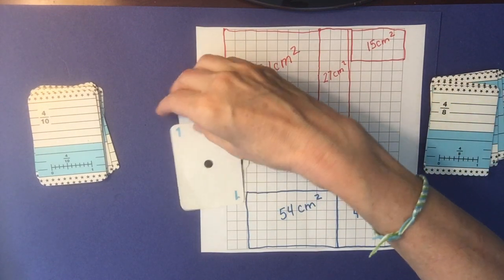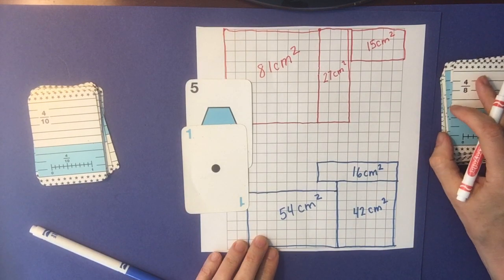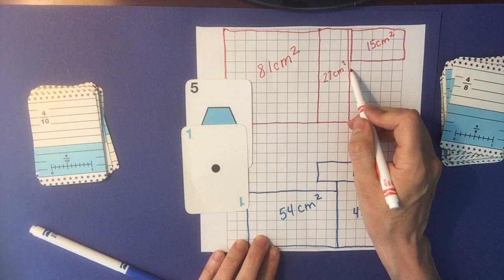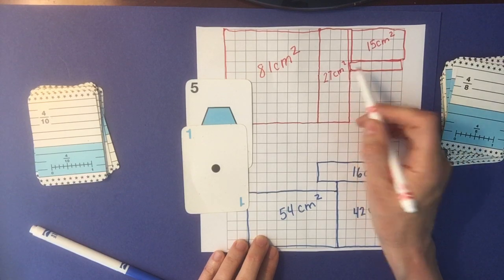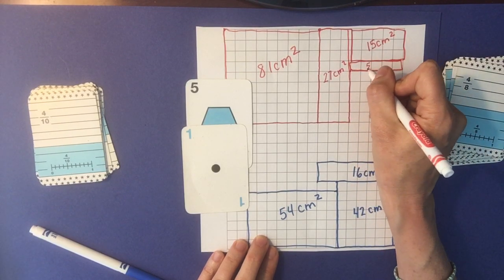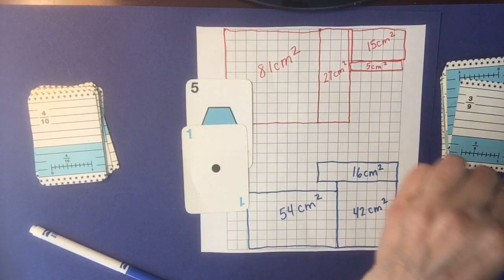Okay, your next turn is 5 times 1. So I think because I already have 5 here, I want to save all the squares I can. I'm going to do that here. And that 5 times 1 is 5 centimeters squared. And now it's my turn.